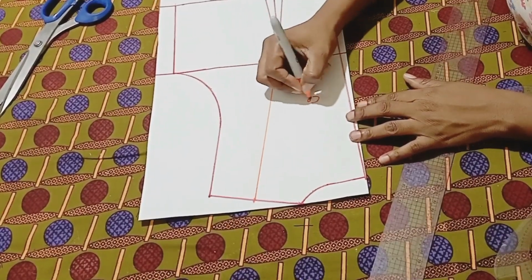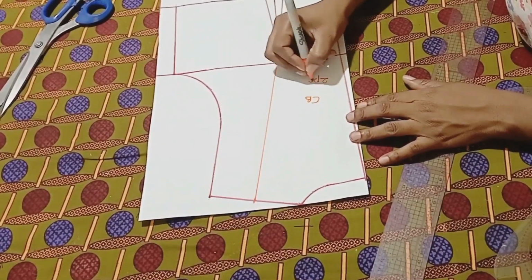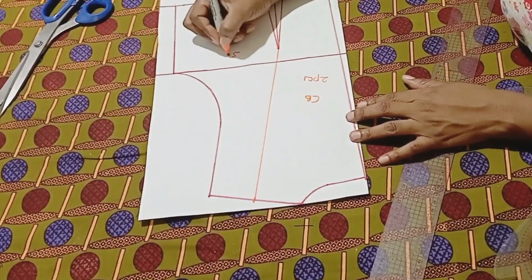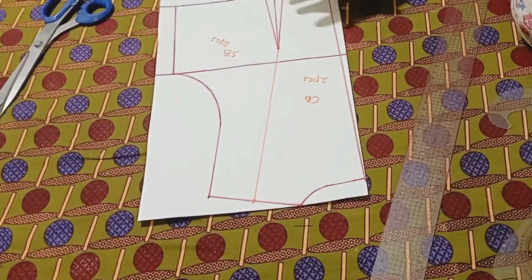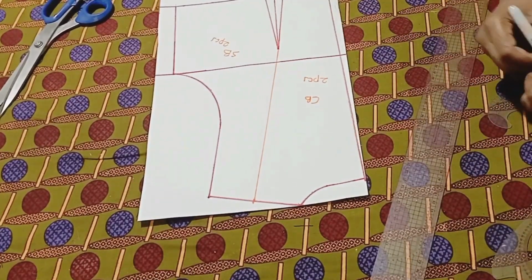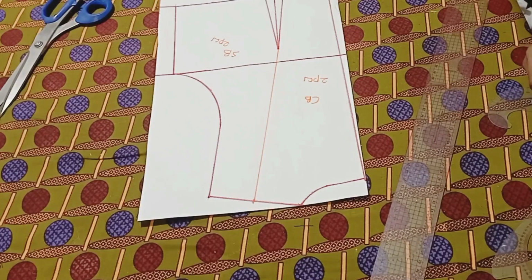This is now my center back, which I'll be cutting in 2 pieces, and this is the side back. I'll be cutting it as well in 2 pieces. So this I'm going to cut on my fabric, and I will show you what it looks like.